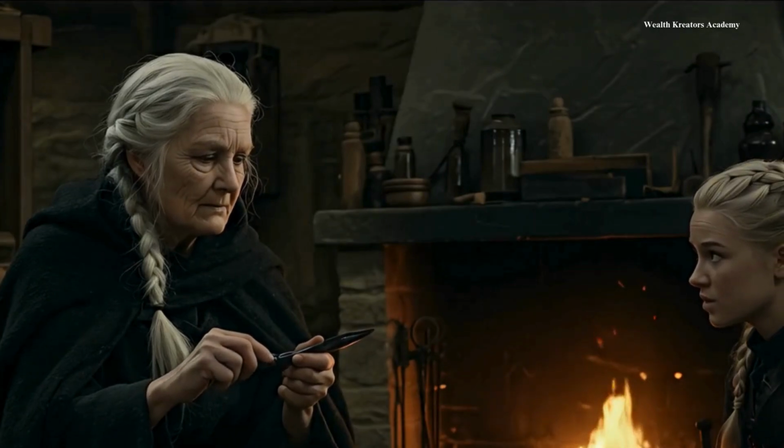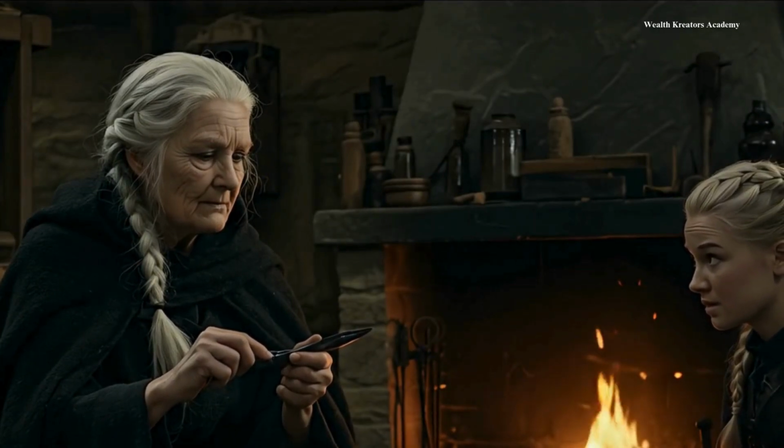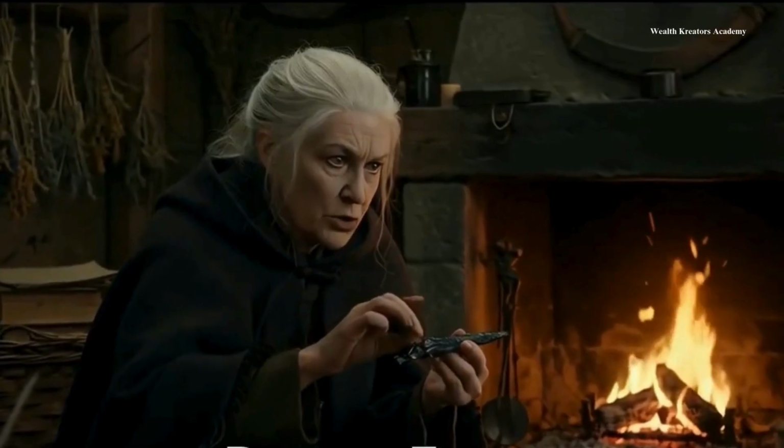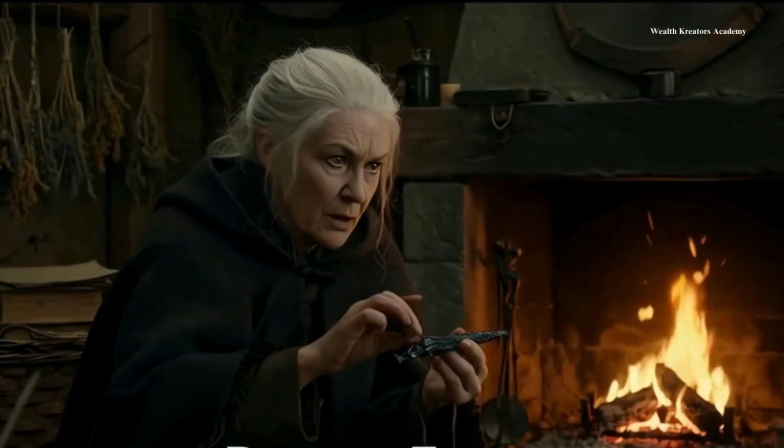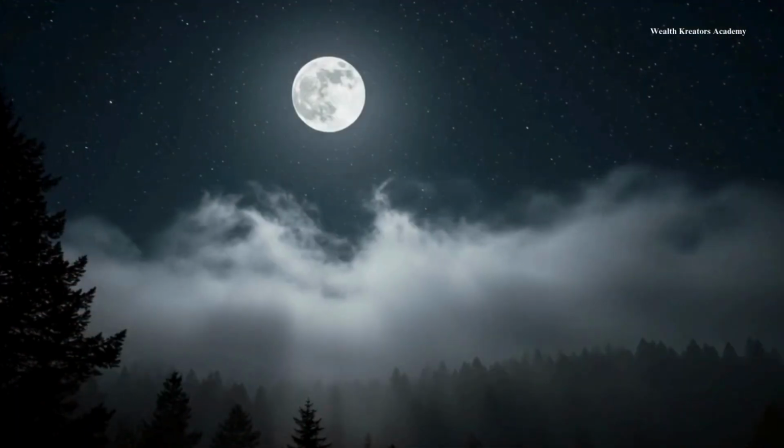I am on patrol tonight, grandmother. The veil is opening. The veil is not a door, child. It is a wound. And wounds invite scavengers. Do not run from them. Do not speak your name. Do not let them touch you.